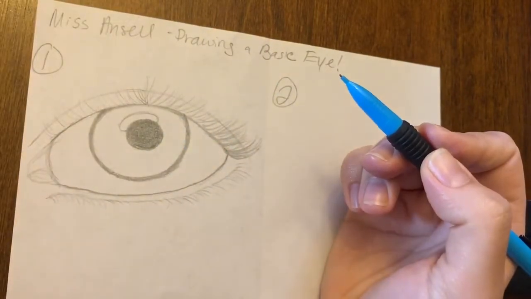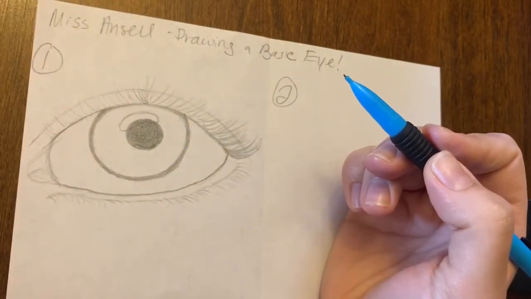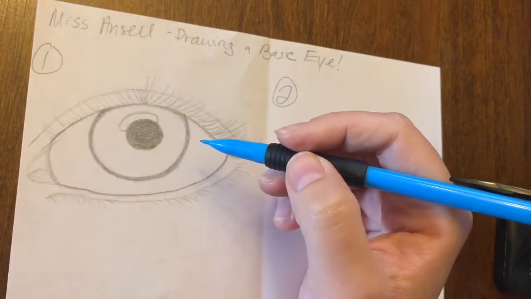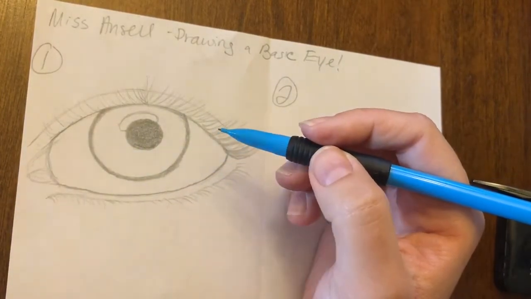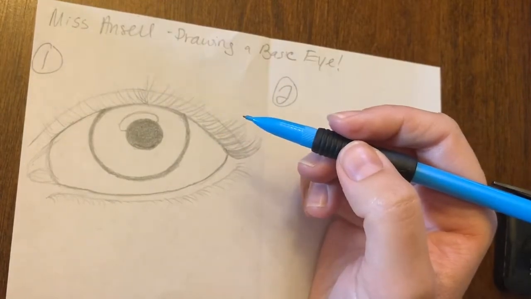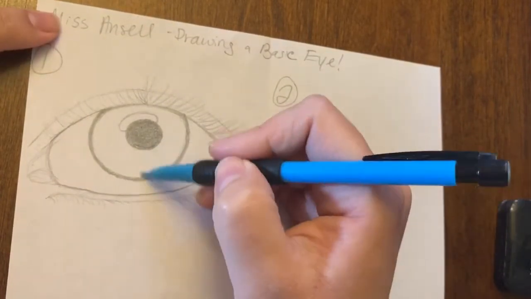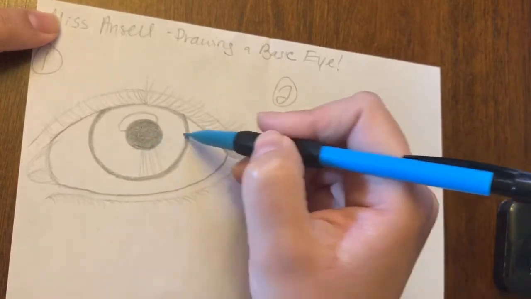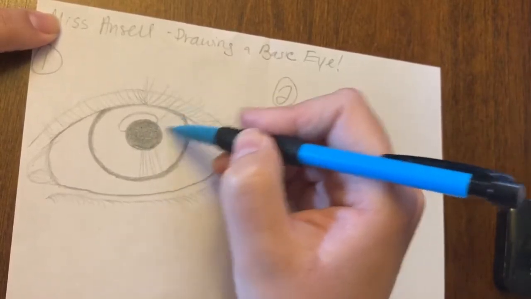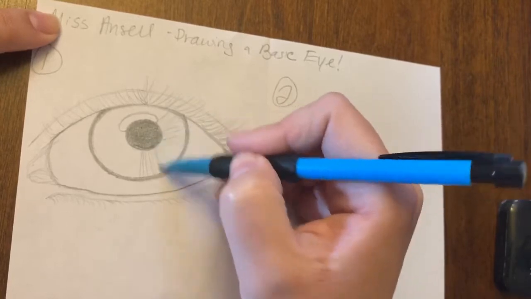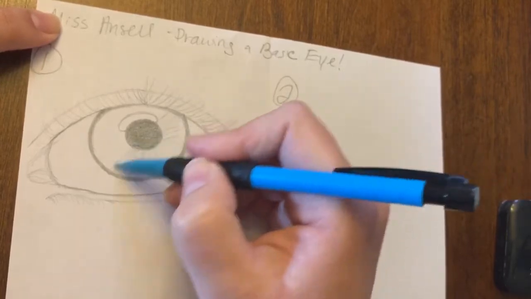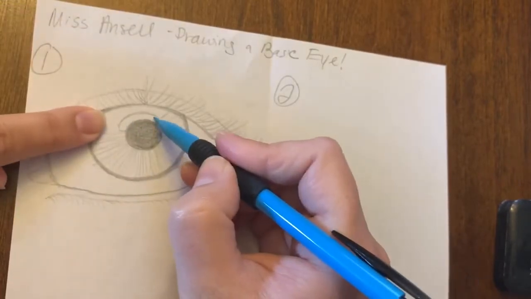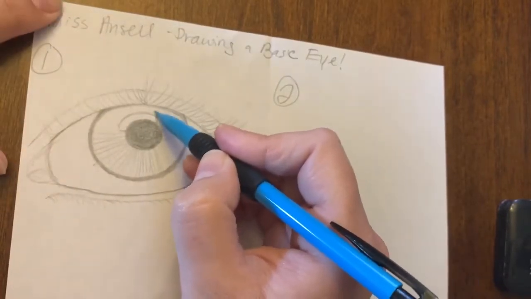Okay. I think the next step is to start adding lines in your iris. So again, go pause this video, go look in a mirror. A lot of lighting, you'll see a lot of lines, right? So start to add a bunch of lines, sort of like rays of light coming out of the center. I always start at the center and work my way out. Remember, don't draw lines in this white area because that's the highlight.